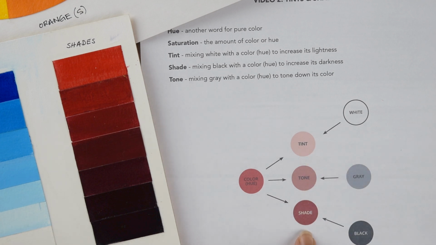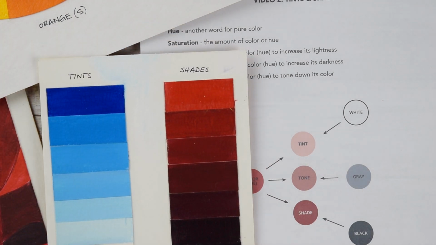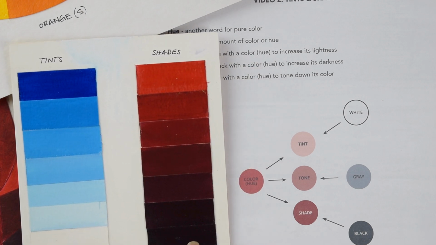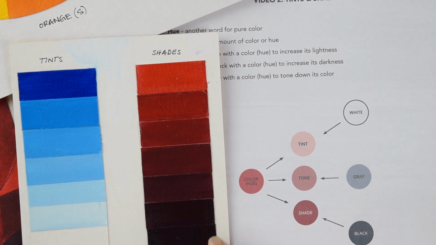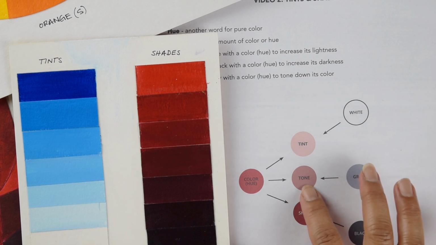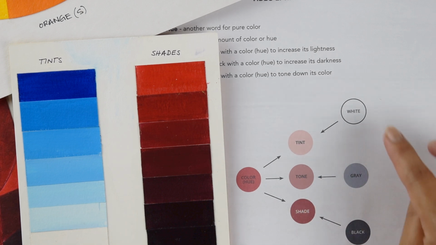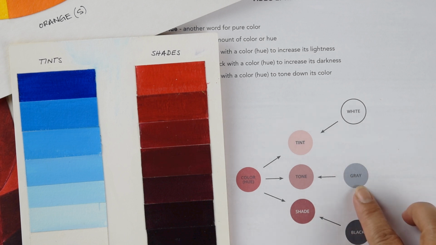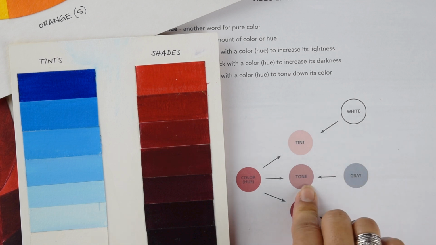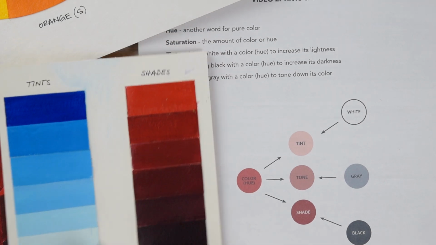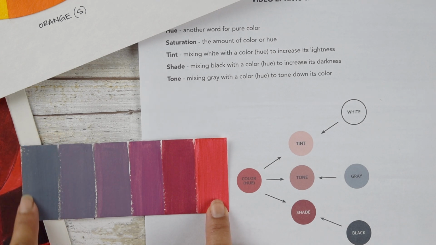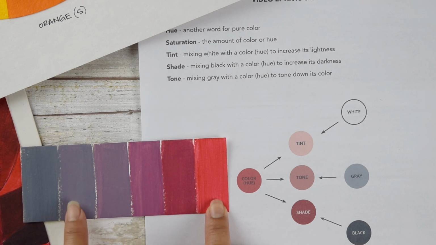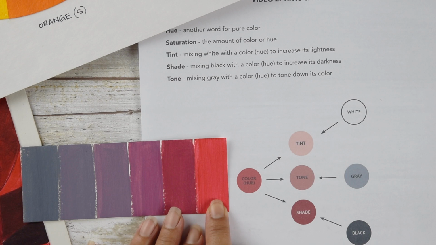And then I'm going to jump to shade. Shade is adding black. When I started adding black to the red, it started to become darker. So this is considered shade. Then there's tone, and tone is in between, which is kind of a mixture. You're going to be mixing gray and then adding that to the hue. Here's an example. I mixed the gray and then added it to red, and that gave it a tone of red.